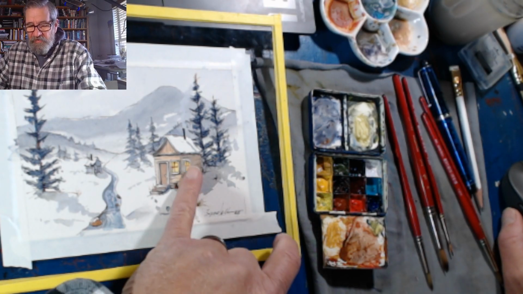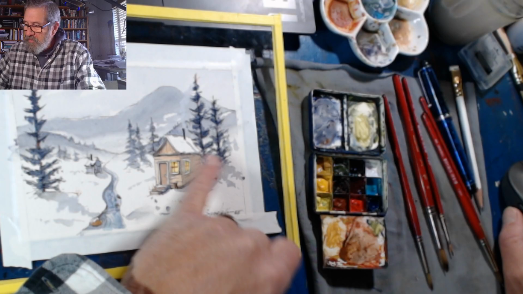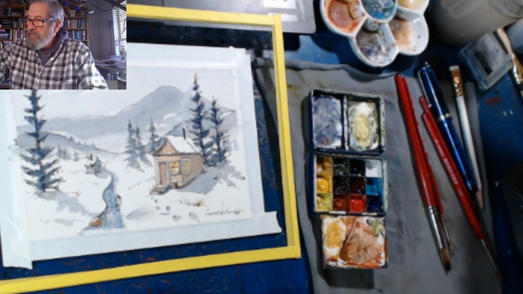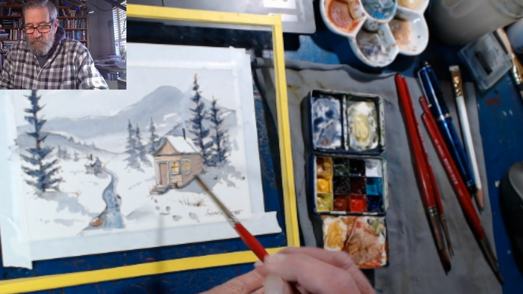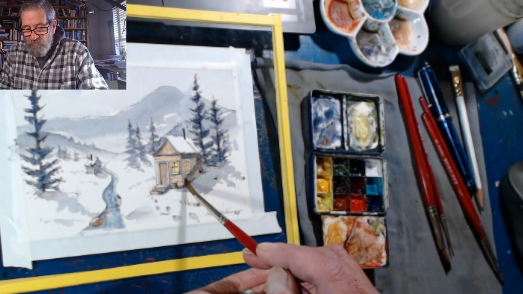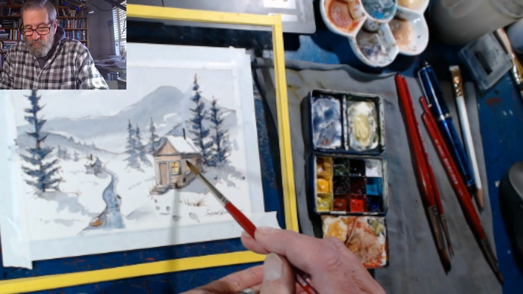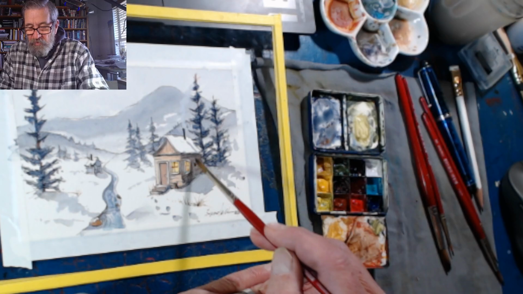Okay, to finish this up, I'm letting this just get a little drier here. To finish this up, or at least finish up for the day, I'm going to darken this side of the building so that the shadows are a little deeper.